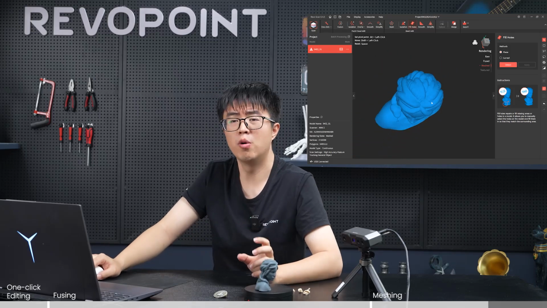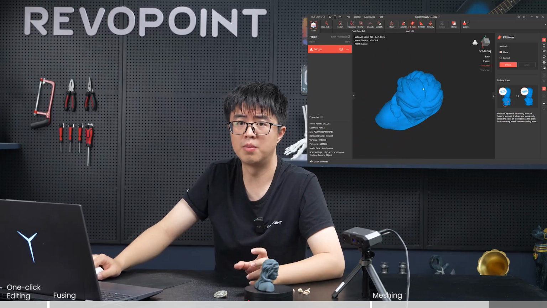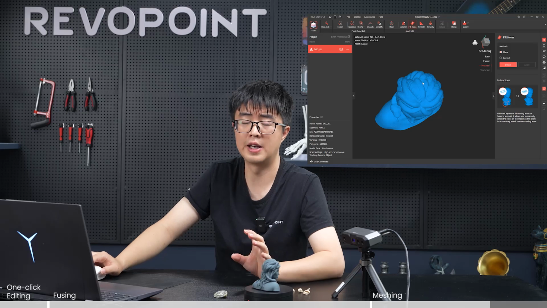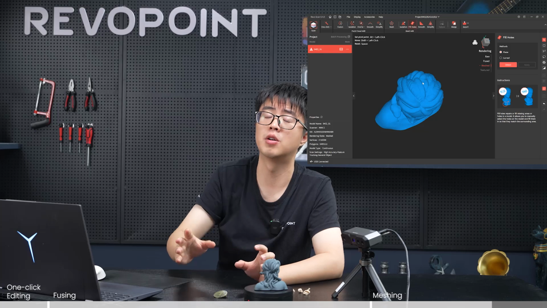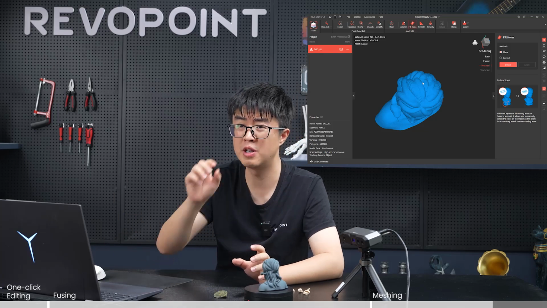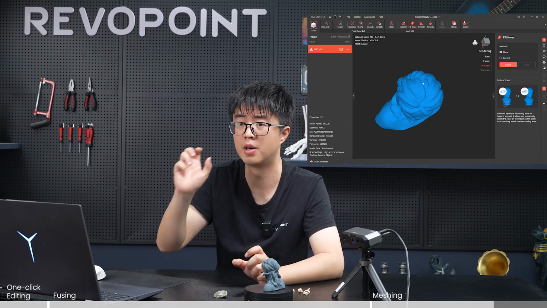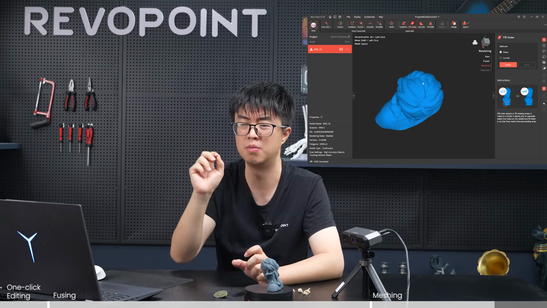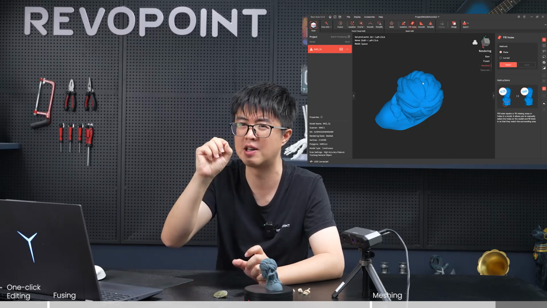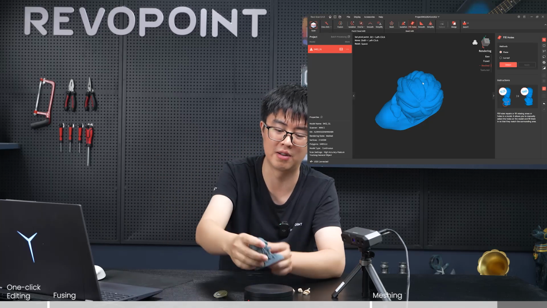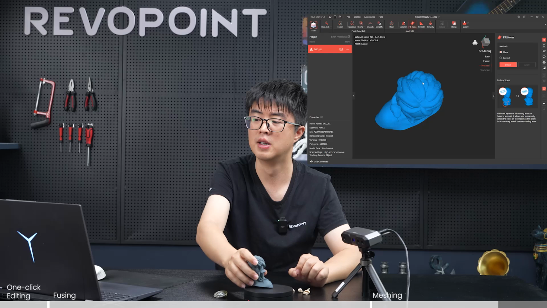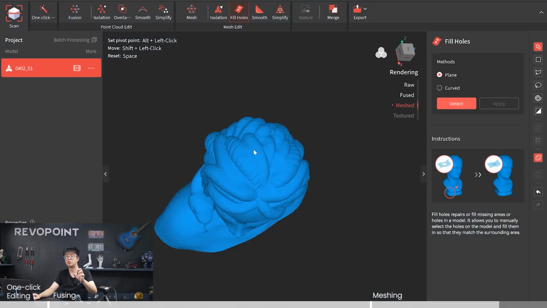So this fill hole function is really not a one-stop solution for your scanning. It's always better to fully scan an object instead of leaving a lot of holes, especially big holes, to let the software fill for you. You had better only fill the tiny little holes you accidentally created, like here and here, at the tip. And that's really the way you should do it, okay?